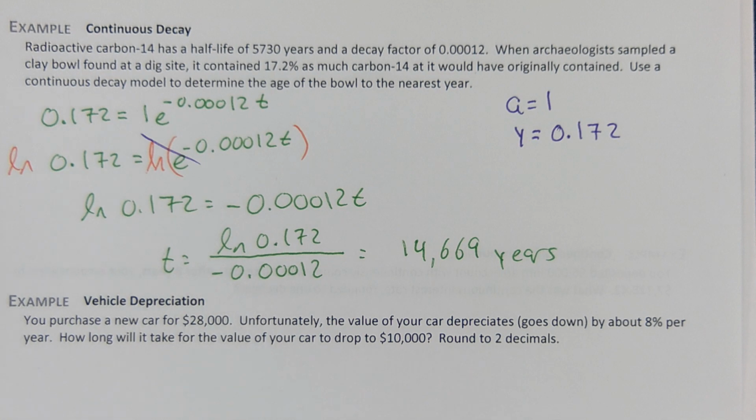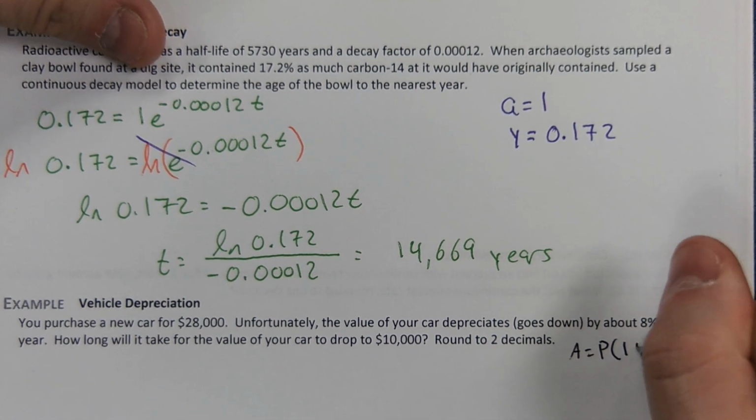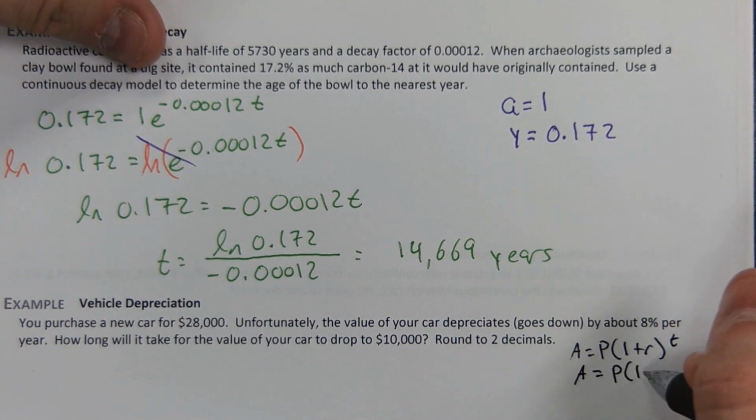When we first started chapter 7, and that's not a mistake, I meant to say that, we did a lot of exponential growth and decay problems that involved 1 plus r for growth and 1 minus r for decay.